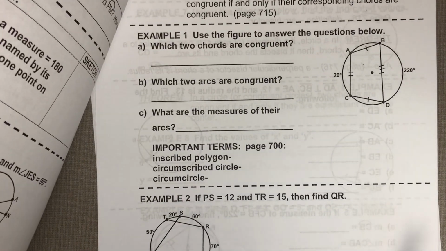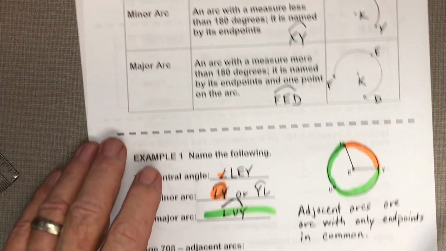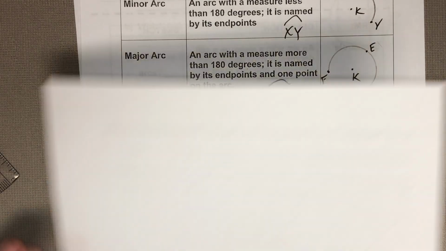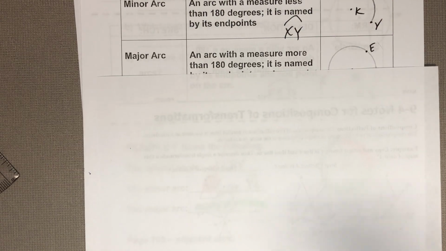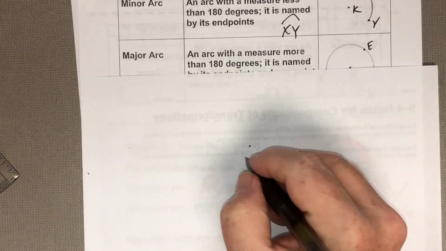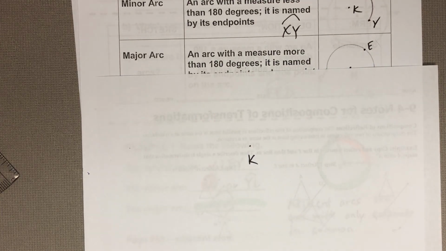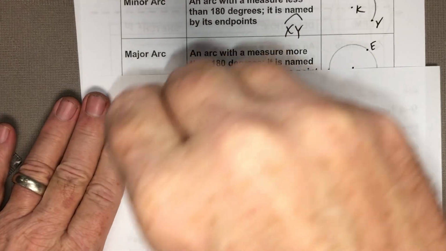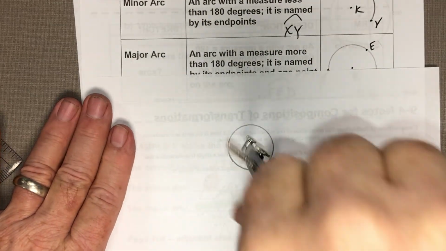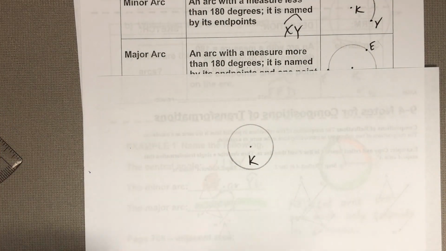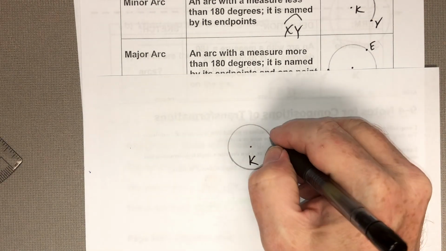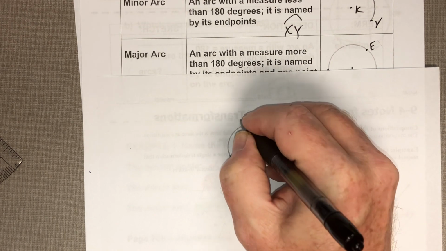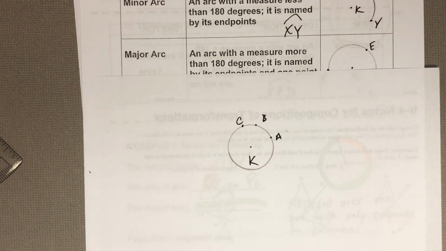All right, now I don't see what's called the arc addition postulate, so I'm going to talk about that right now. I think that's important. All right, so let's talk about the arc addition postulate. We'll start with a circle. We'll call it circle K. And I'm going to use my compass because I can't draw circles very well without my compass. Okay? Now, if I put 3 points anywhere on that circle, let's put point A here, point B right here, and point C right there. That's just at random. All right?